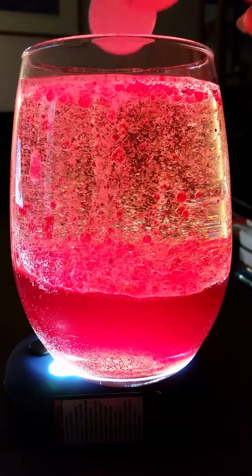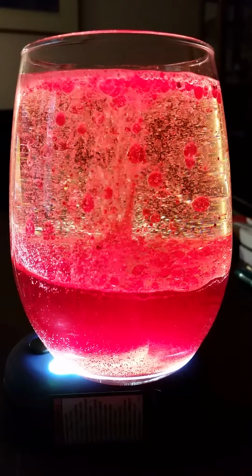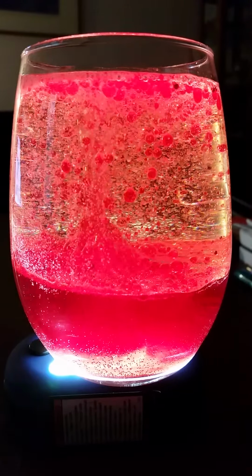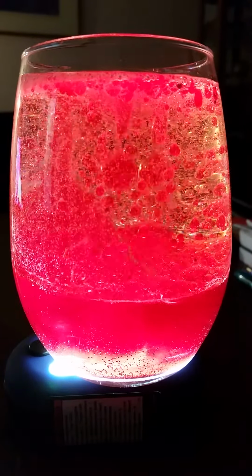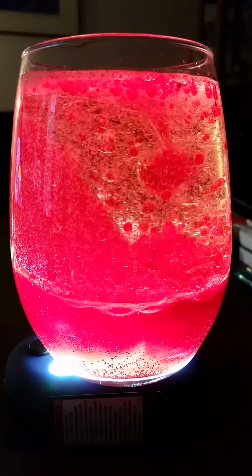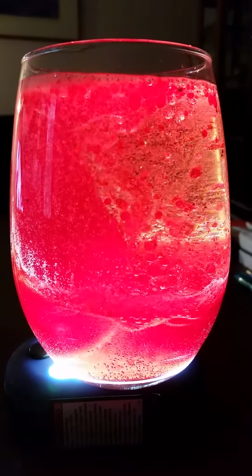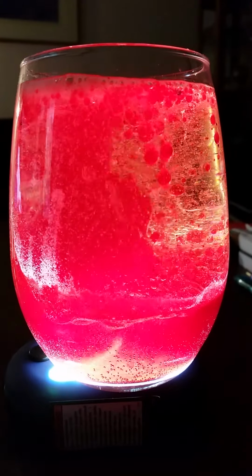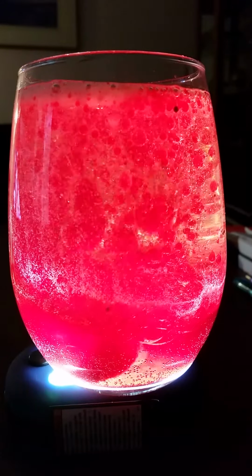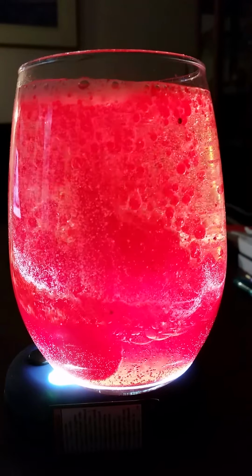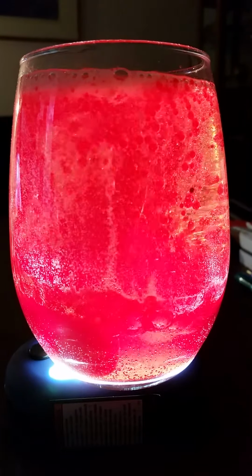Okay, we're going to add another tablet real quick. Okay, so as the Alka-Seltzer bubbles, it's releasing carbon dioxide. That works its way up through the oil. The carbon dioxide bubble gets to the top. That's what you hear sizzling. And the water that it carries with it, the red water, sinks back down because the water is more dense than the oil that it's floating in.